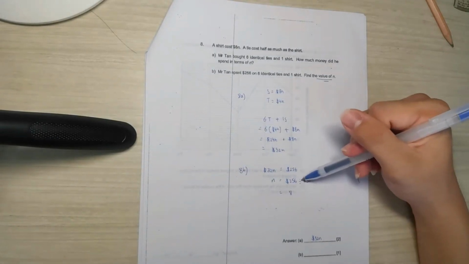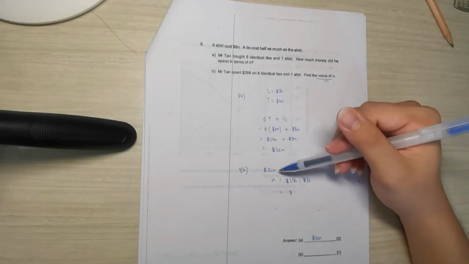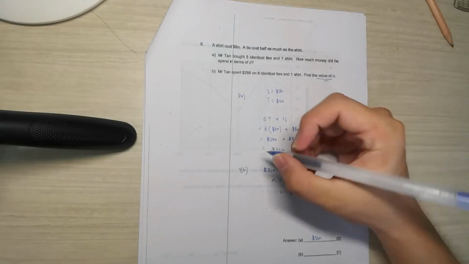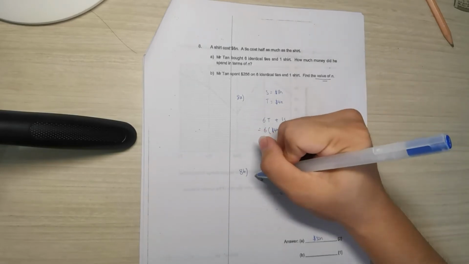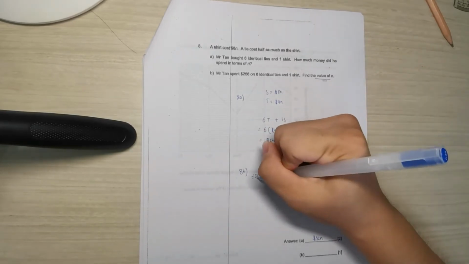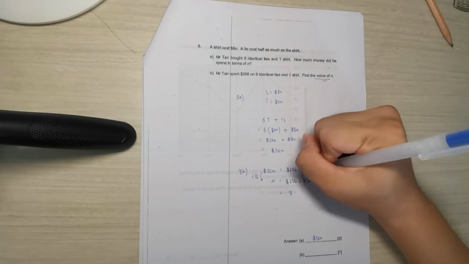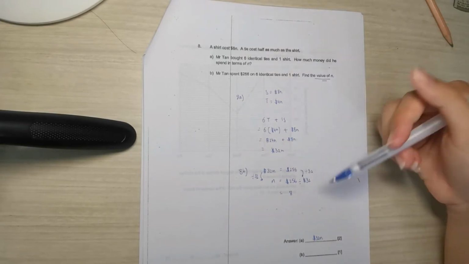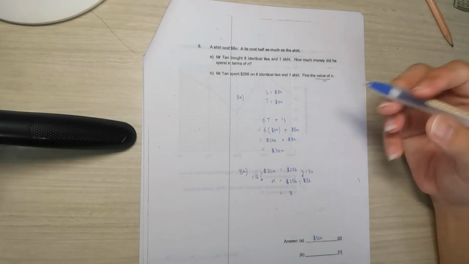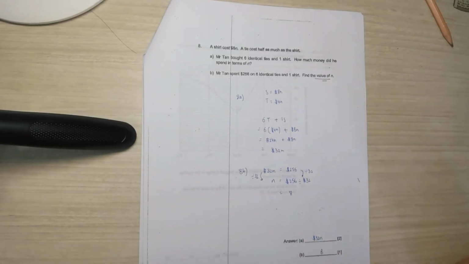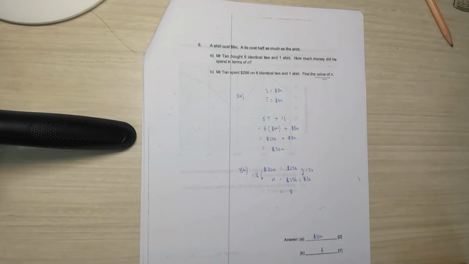So how do I know it's a divide sign here and not a times sign here? The thing that I want to find is actually N. So from here to here, I'm actually dividing by 32. Whatever you do on the left hand side of the equal sign, you also have to do for the right hand side. So that's how I know it's actually divided by 32, and my answer is 8. Let me check. Yeah, 8. Okay, moving on.